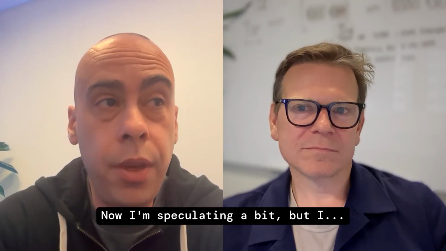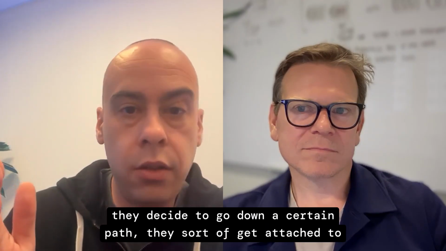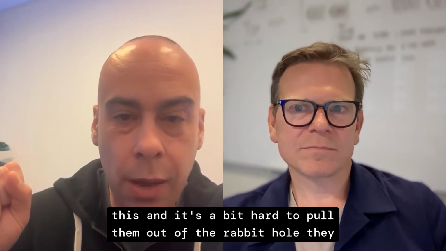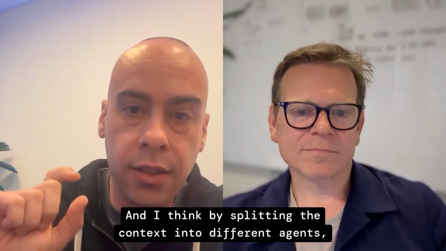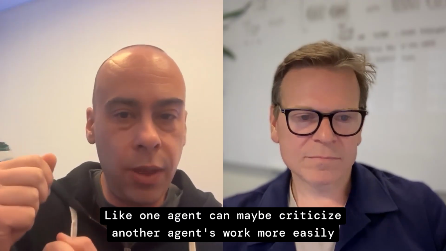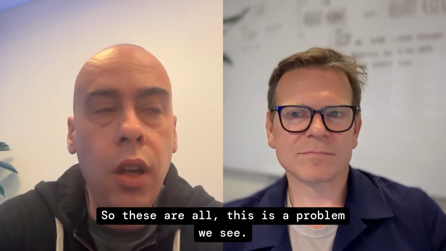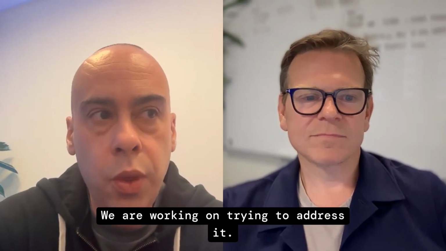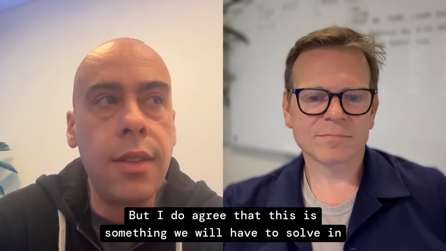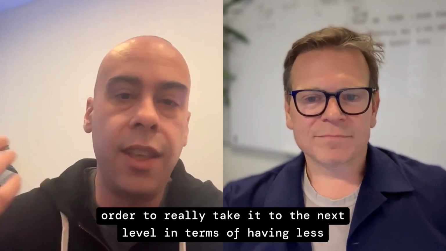Now I'm speculating a bit, but I feel like one thing that's happening with these models is once they decide to go down a certain path, they sort of get attached to this, and it's a bit hard to pull them out of the rabbit hole they went down. And I think by splitting the context into different agents, maybe they can take a bit more of an adversarial approach. Like one agent can maybe criticize another agent's work more easily. And looking at things like design, this is a problem we see. We are working on trying to address it. I'm sure the models will also get better, but I do agree that this is something we will have to solve in order to really take it to the next level in terms of having less supervision needed on these things.